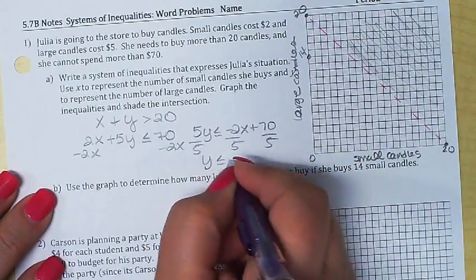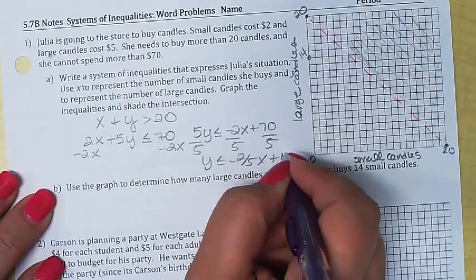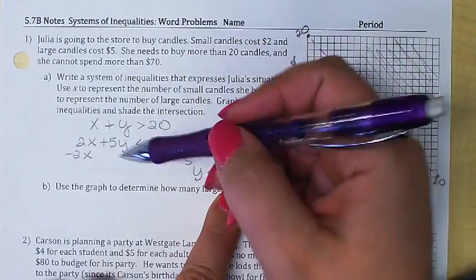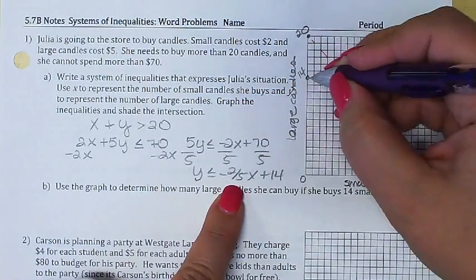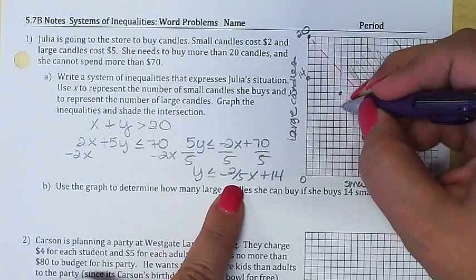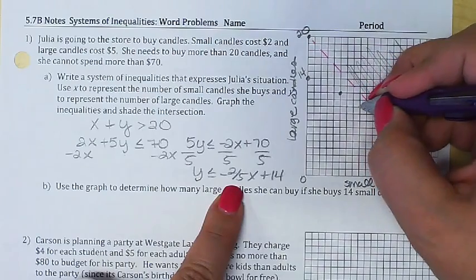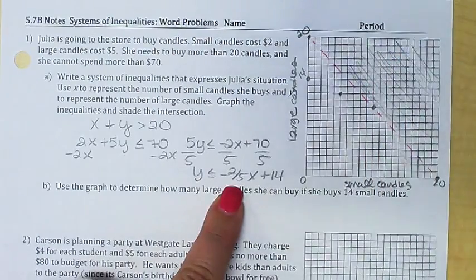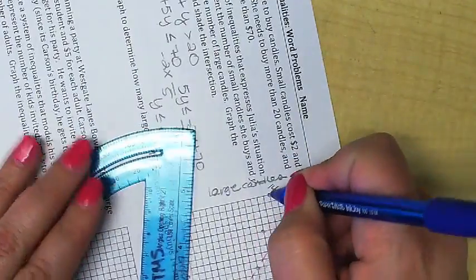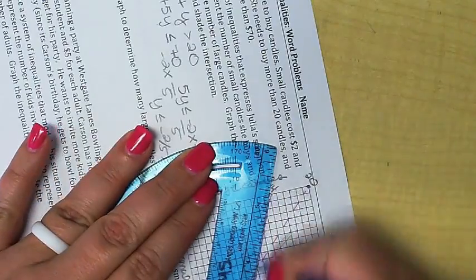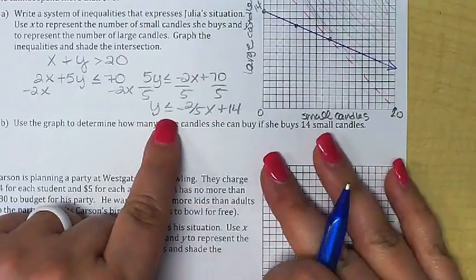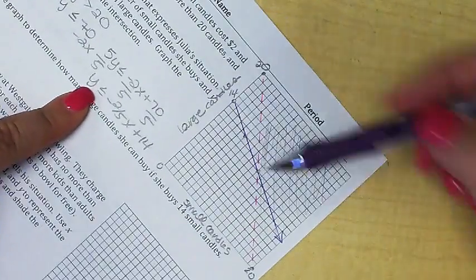So y is less than or equal to negative 2/5 x plus 14. We already had that 14 marked, but this is the slope we're going to use. And this line is going to be a solid line. So once we go down and then over 1, 2, 3, 5, down to, we can make this a solid line, because it's okay if they spend exactly $70. It just can't be a penny more. So there's our boundary. And we want to stay less than or equal to that, so we're going to shade below it.